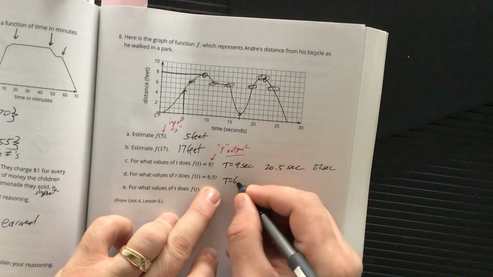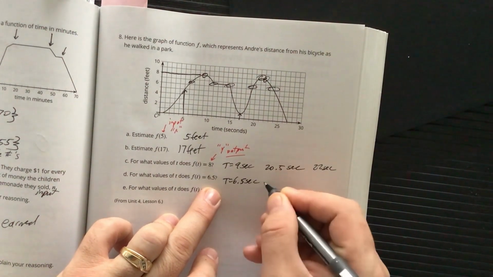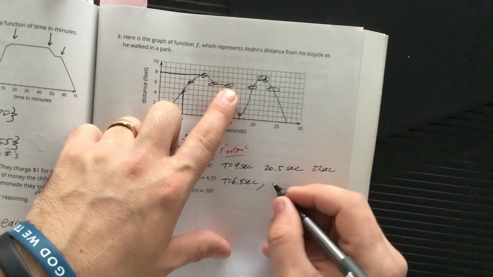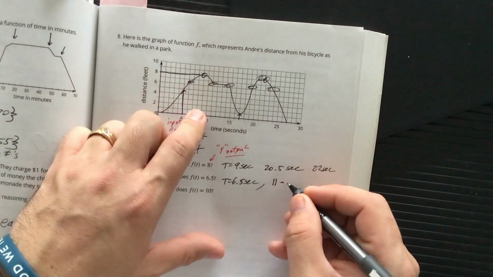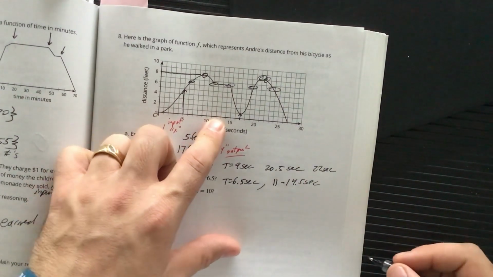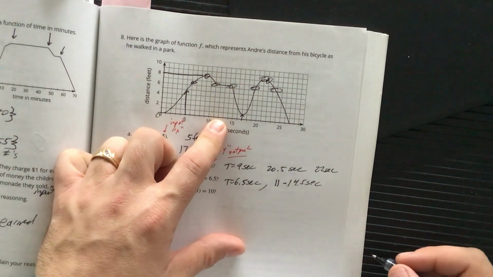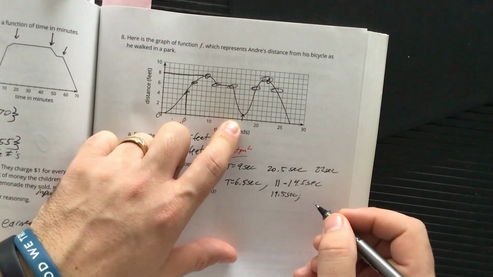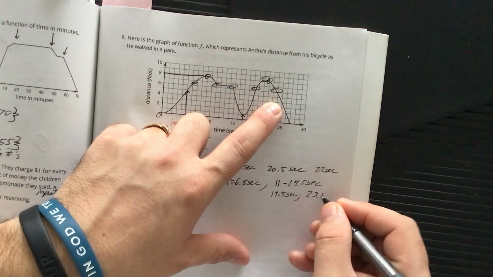So I got 6.5 seconds. Sits there for a while, so I'm going to say between 11 and 14.5 seconds. It sits there. 19.5 seconds. And 23.5 seconds.